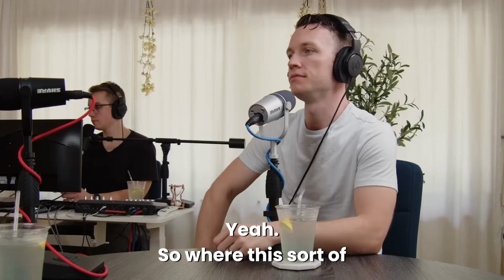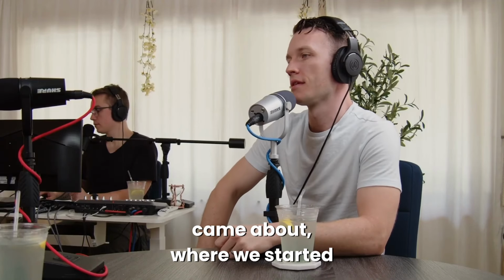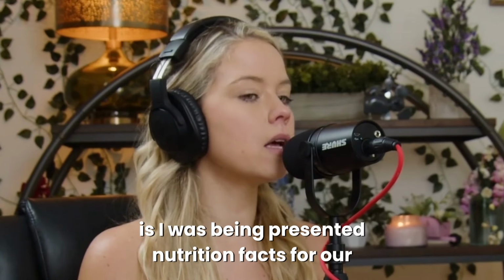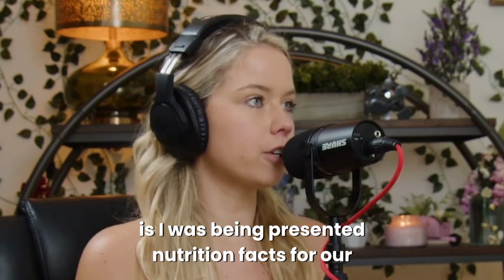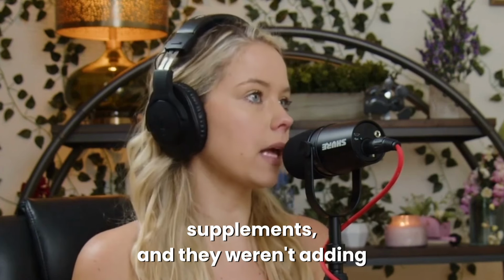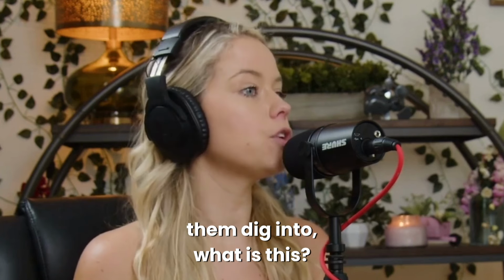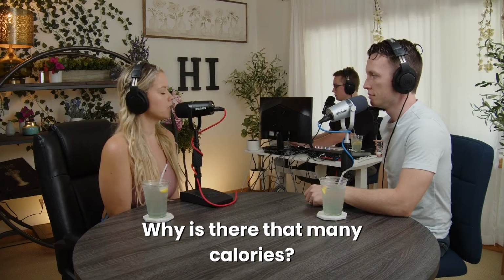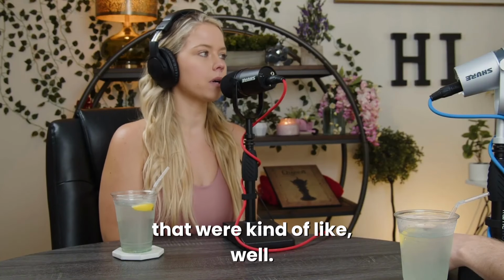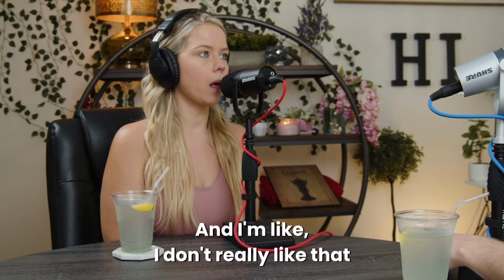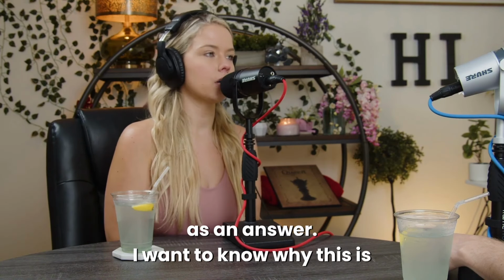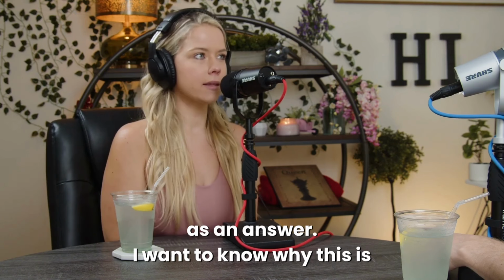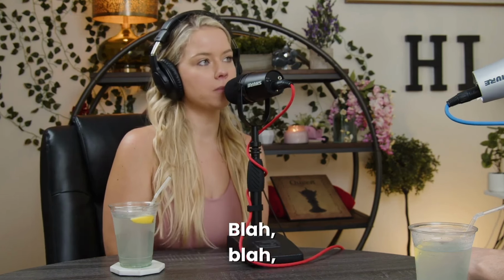Yeah. So where this sort of came about, where we started investigating ingredients, is I was being presented nutrition facts for our supplements, and they weren't adding up and they weren't making sense. And so I started having them dig into, what is this? How come these numbers aren't coming back? Why is there that many calories? Why are there that many carbs? And I kept getting answers that were kind of like, well, blah, blah, blah. And I'm like, I don't really like that as an answer. I want to know why this is coming back.